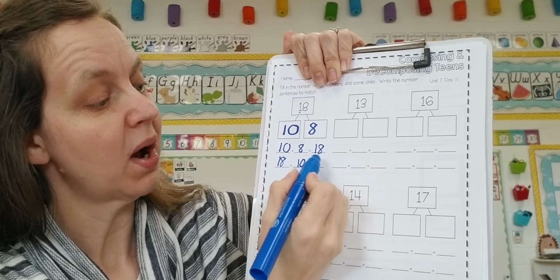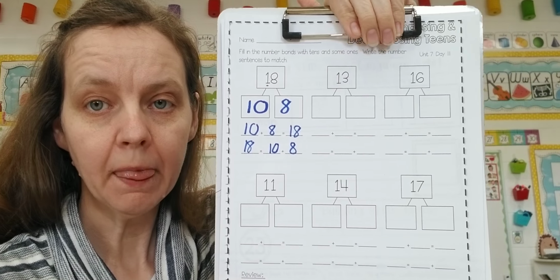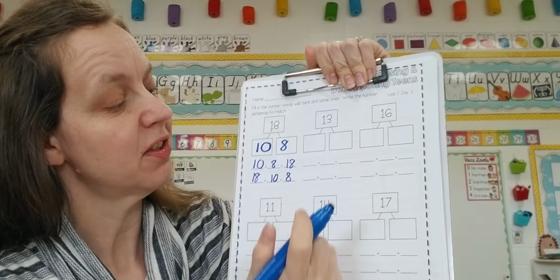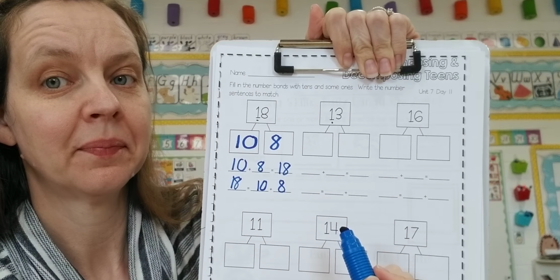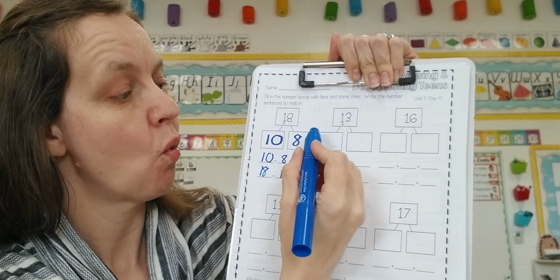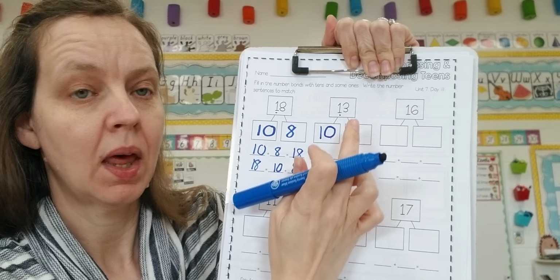Oops. You could have put 8 and 10 on the opposite way, but it works that way too. I didn't write it completely backwards, but it still works. All right, let's go over here to 13. How many tens? So what are you going to put in that box? 1. Good. And then for a 10, we always add a 0.